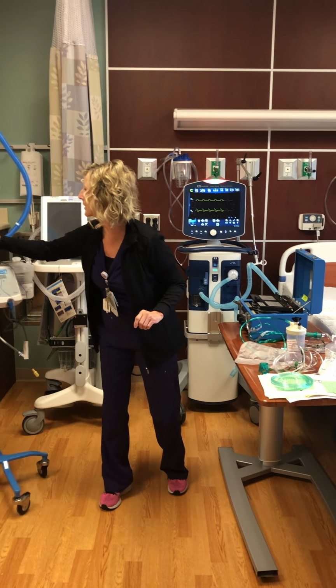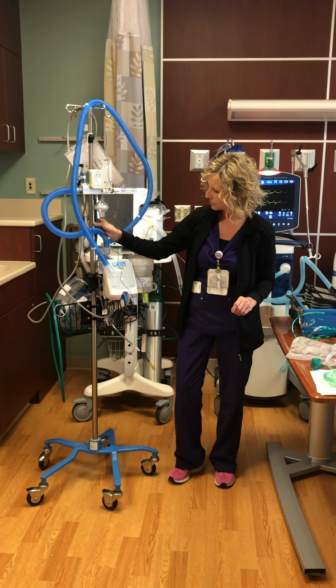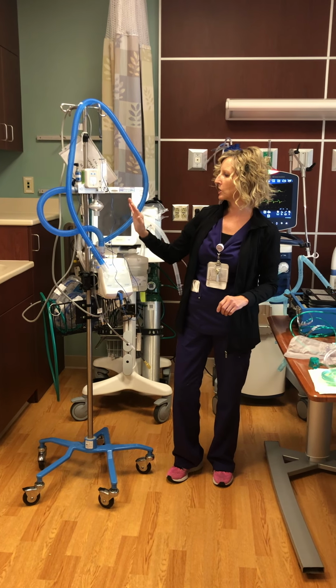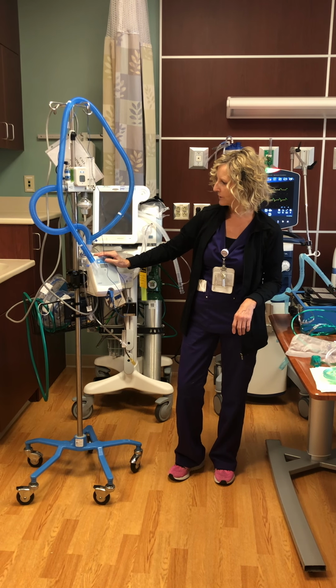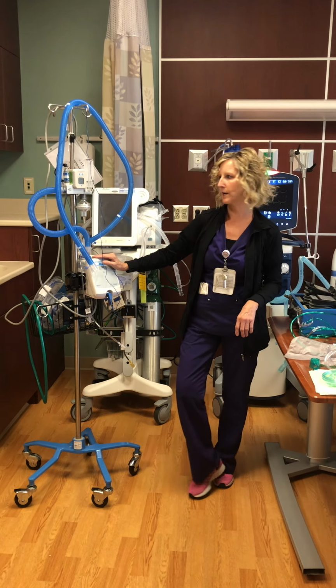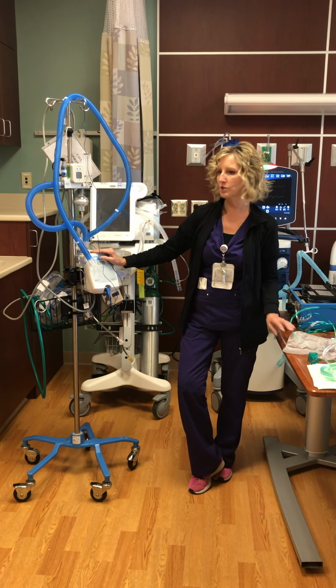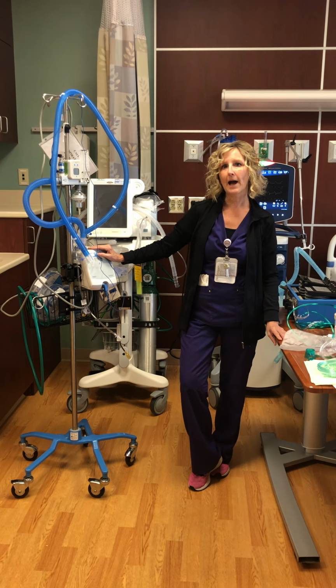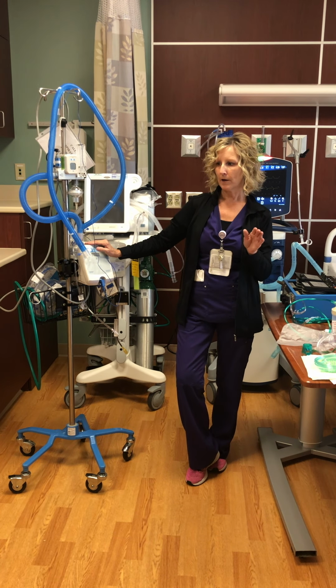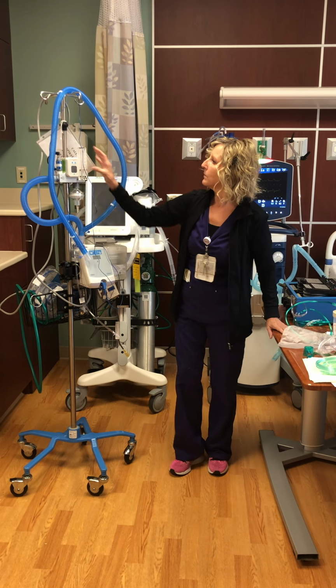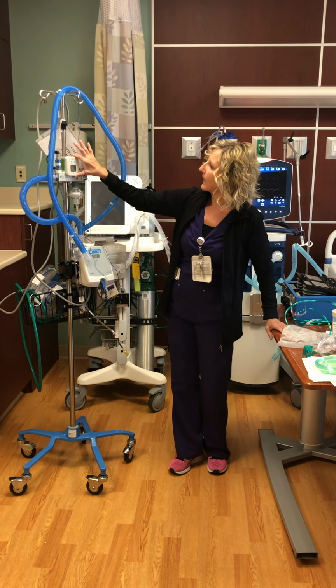Heated high flow nasal cannula is the last system. It looks a little bit intimidating, but it's super convenient, super easy to use, and it's an excellent choice for patients that are requiring high levels of flow with or without high levels of oxygen. We've got an oxygen concentrator on it, so we can deliver a precise amount of oxygen.